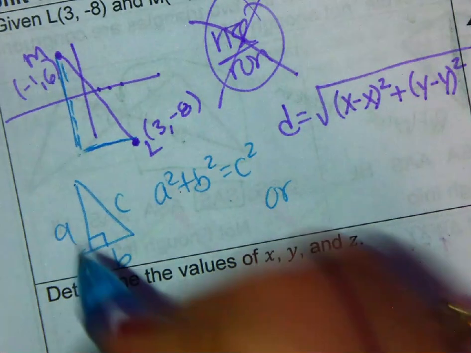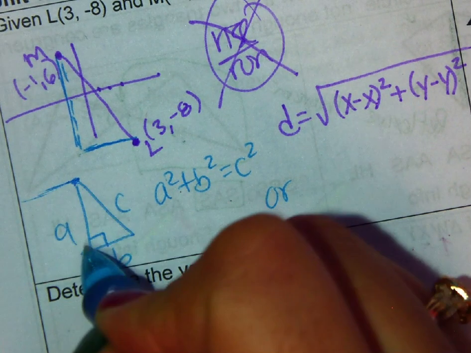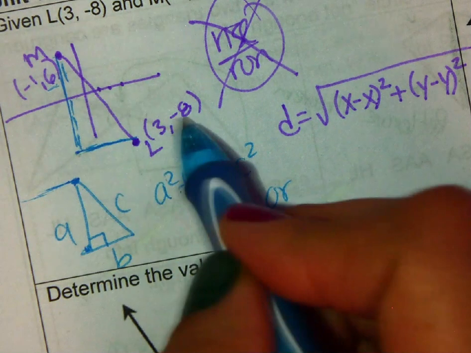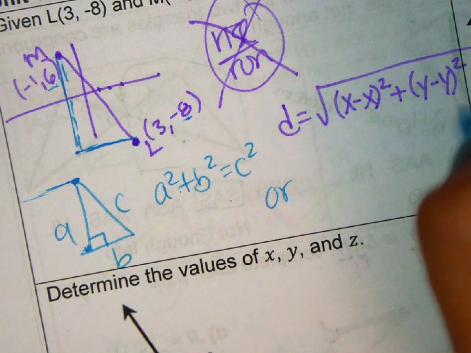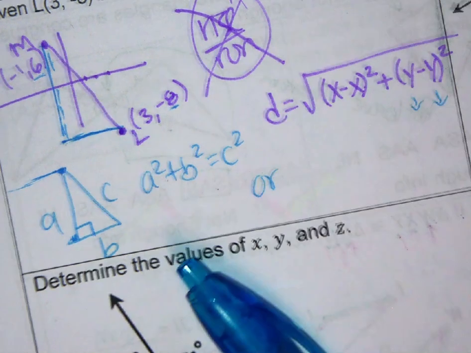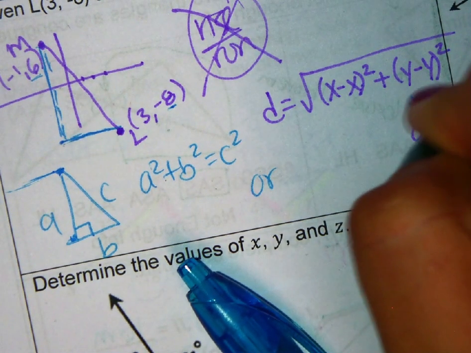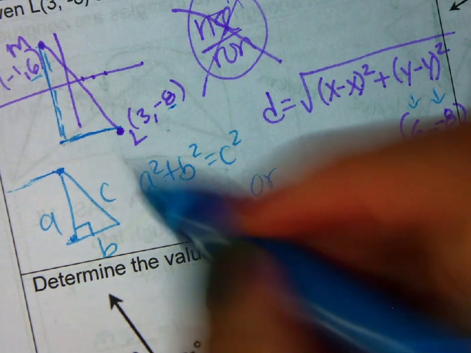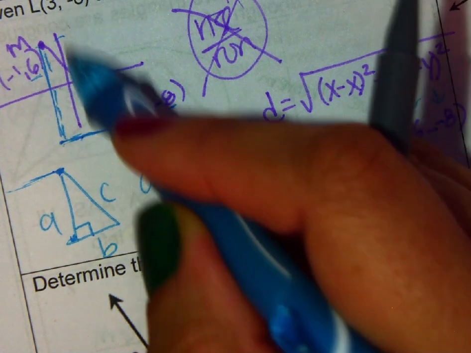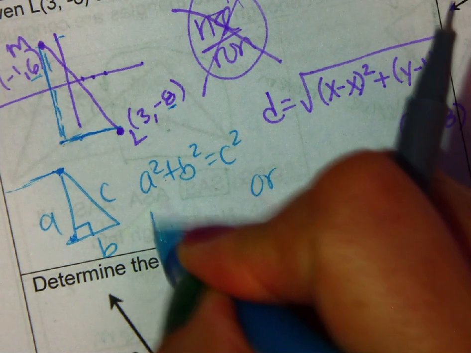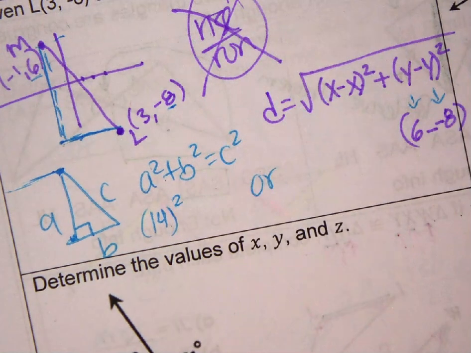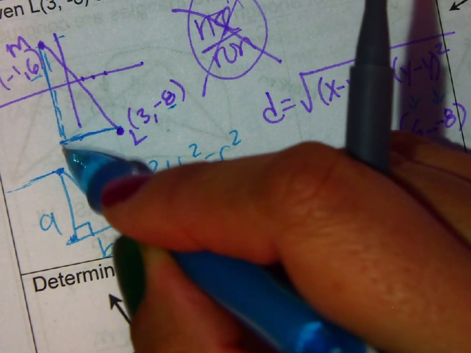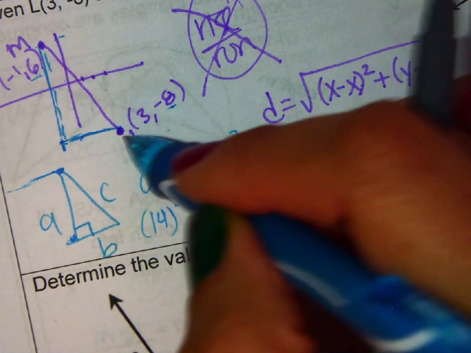The a squared is the distance from here to here. So from this part to this part, what's the difference between 6 and -8? That's where the y's are used. So 6 minus -8, and from 6 to -8 you have a total of 14 spaces, and you square that. The other part is from here to here, from -1 to 3.